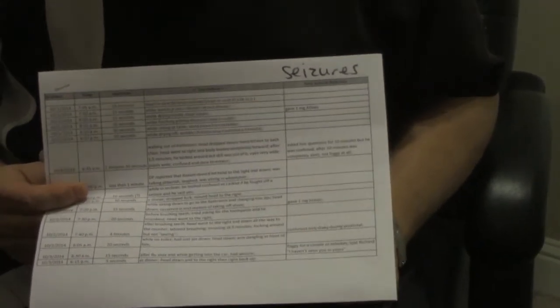Sometimes he does twitching during the seizure, and we just put all of that information down, and then we actually handwrite it on the log, and then when I go to the neurologist, I have it all typed up and I hand them a copy of it.